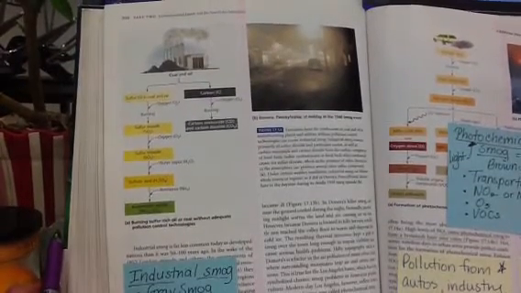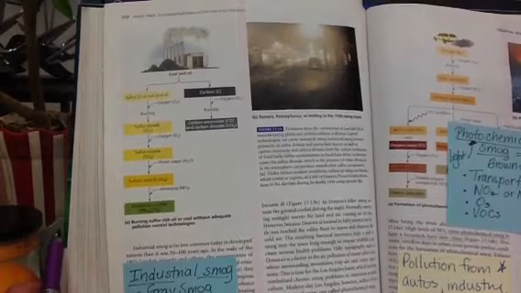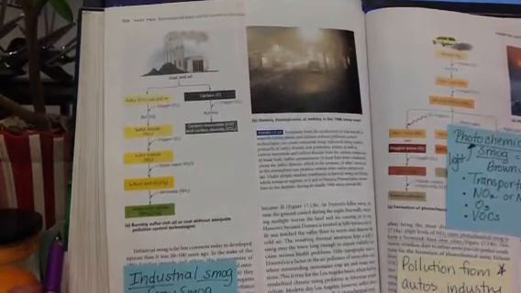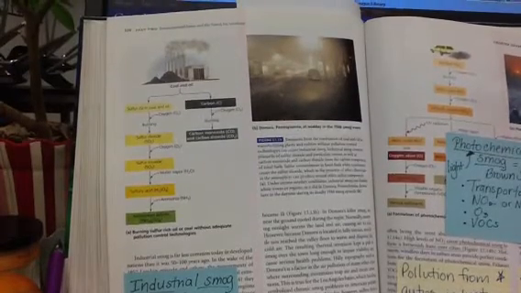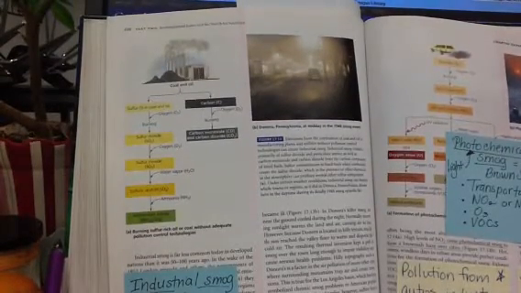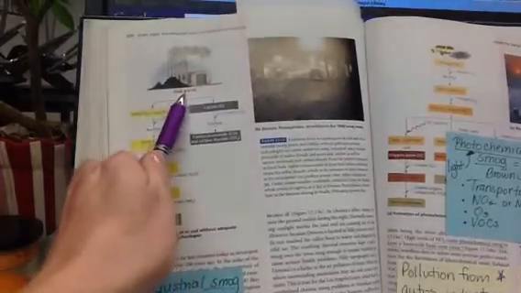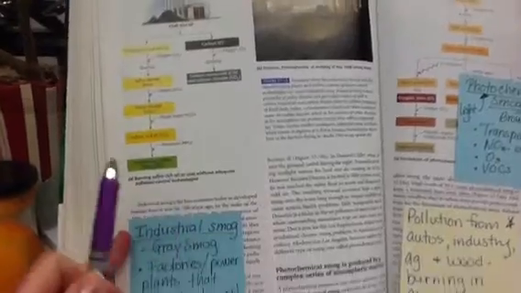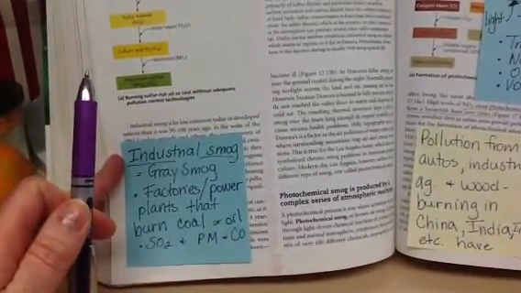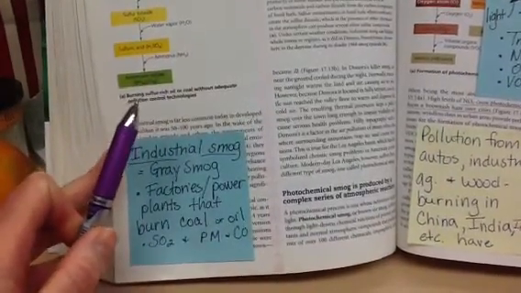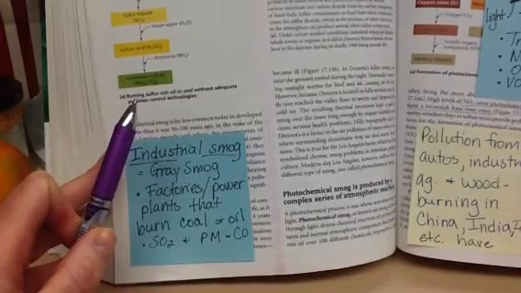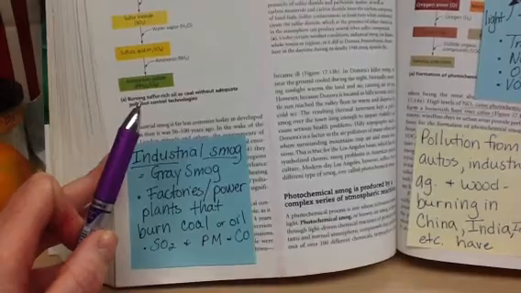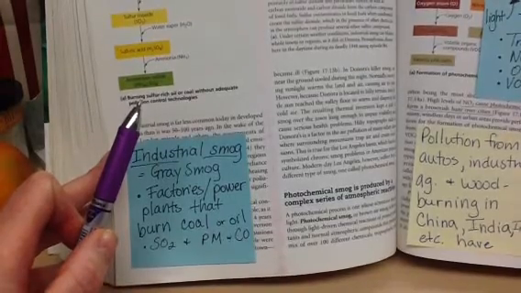Continuing on with Chapter 17, page 510 starts to talk about two different kinds of classifications of pollutants. One is industrial smog and the other is photochemical smog. So industrial smog, you can see, is from burning coal and oil, and you have smokestacks here from a factory or a power plant. And we call industrial smog gray smog, and the main pollutants for industrial smog are sulfur dioxide, particulate matter, and carbon dioxide.